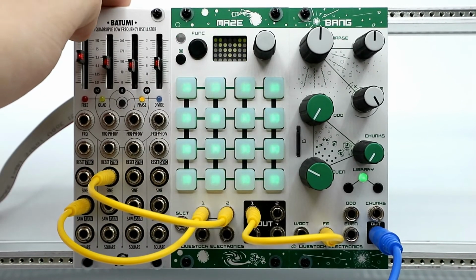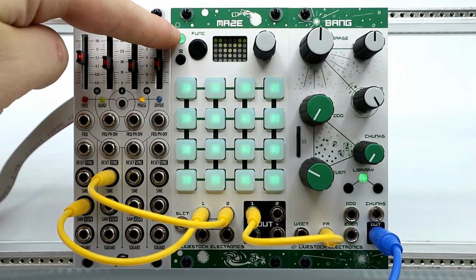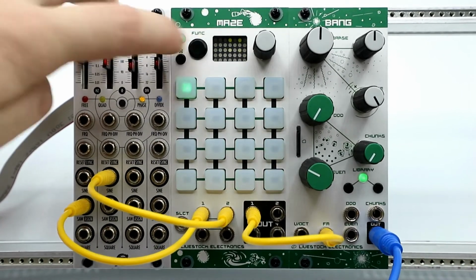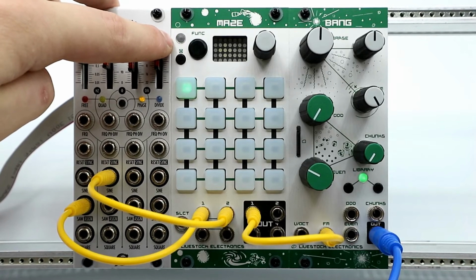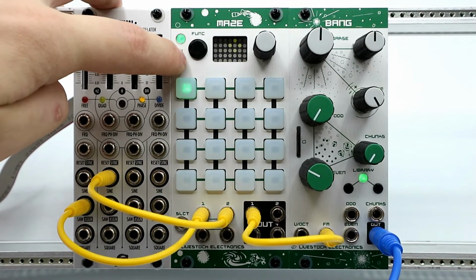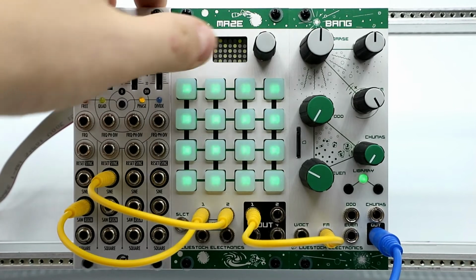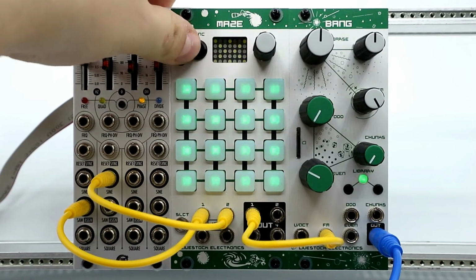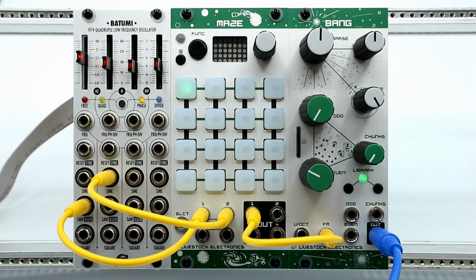Whenever a routing is muted, you can also see it in the other modes. You can see it by the LED indicator here. Whenever there's a routing muted, it will flash. This way you will always know when there is something muted.